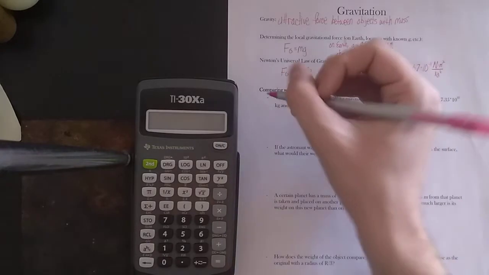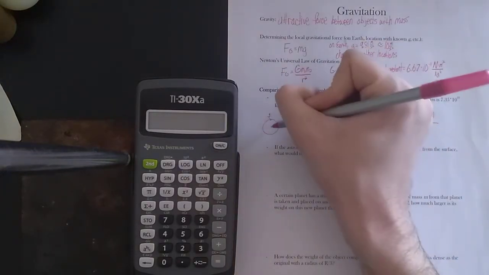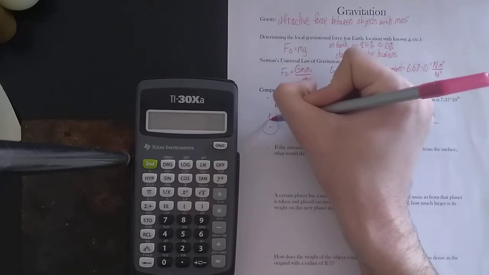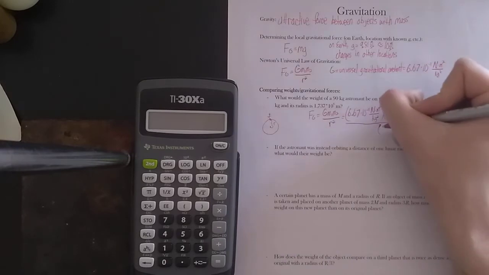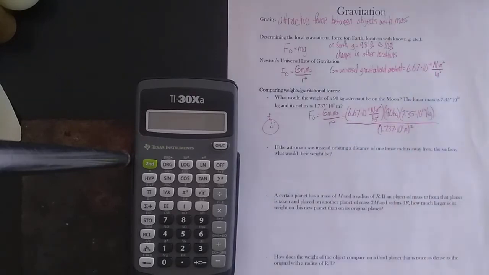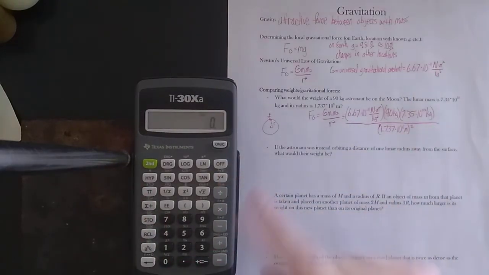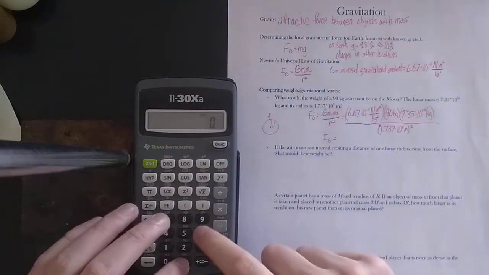The center of the moon is way far away from the center of the person. Matter of fact, if you think about it, if this is the moon and here's the astronaut, the center of the moon is down here, the astronaut's up here. It is 1 moon or lunar radius away. So 1.737 times 10 to the 6th meters, squared, that's going to be r. You've got to be good with your scientific notation in the calculator in order to do these.